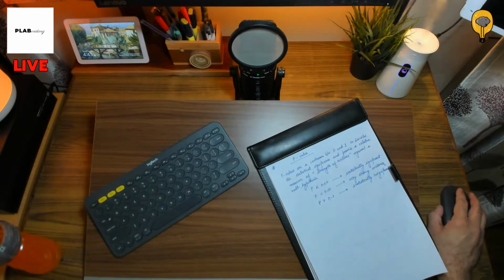Numbers needed to treat is the number of patients you need to treat with an intervention or with a drug so as to prevent one bad outcome, that is death, stroke, MI, whatever it can be. This means that 21 people need to be treated with this new antiplatelet drug to prevent one person from having a stroke.